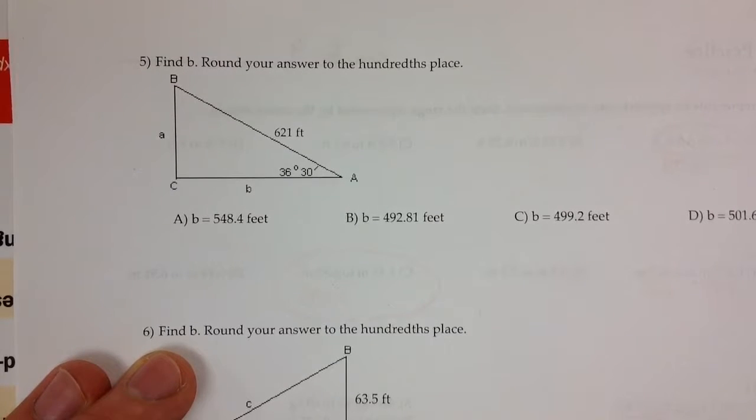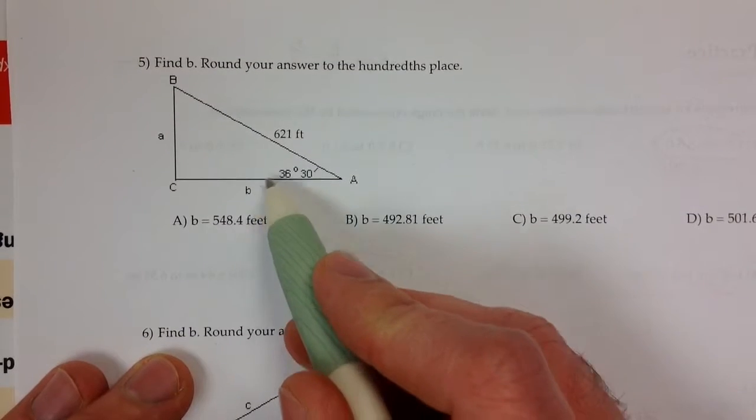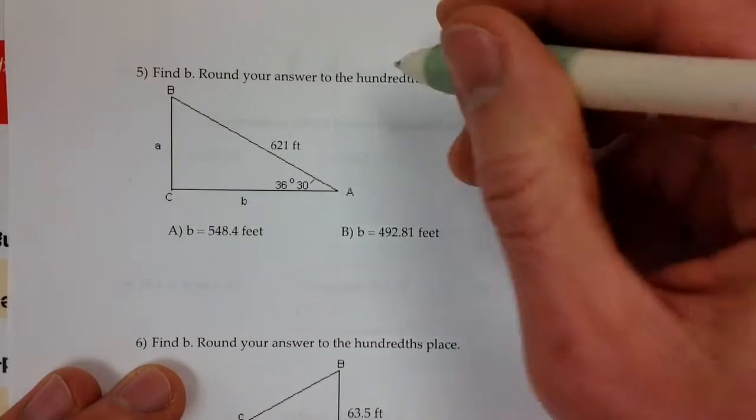You don't have opposite or adjacent. I think you do. You're a bright boy. So what do you have? Which trig function do you have? Which one are we on, 5 or 6? We are on 5. Cosine. I like cosine because you're looking for side B and you're given the hypotenuse. So set me up, please.